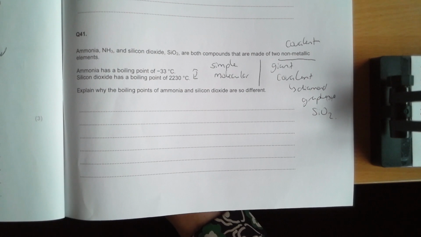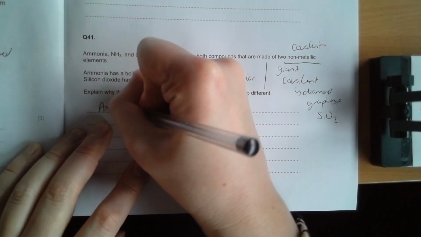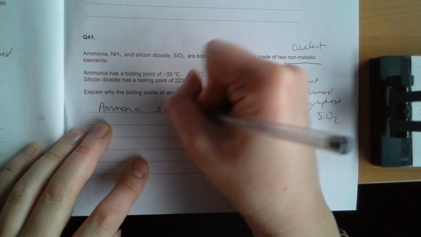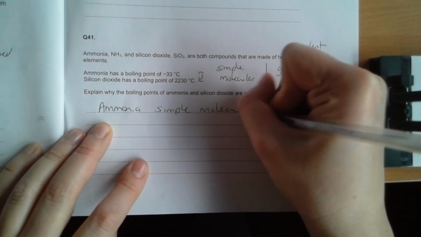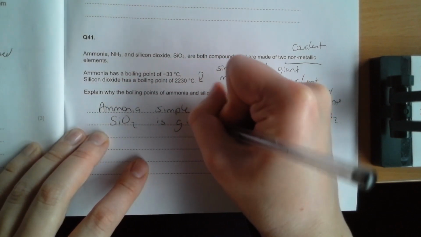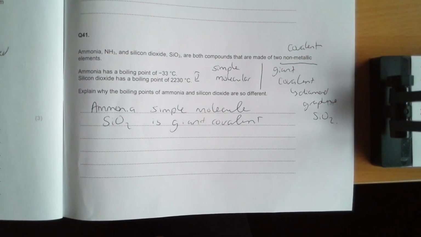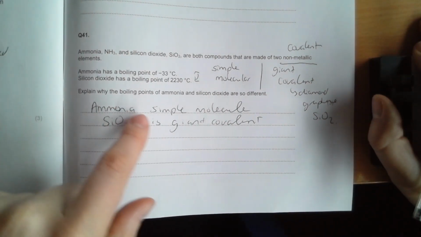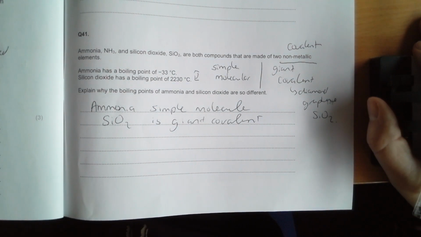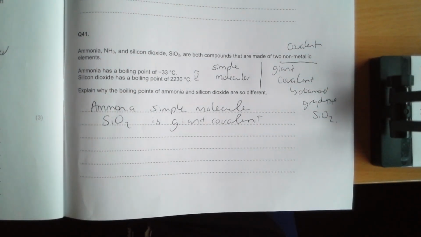Okay, so to get your marks here, you'll tell me that ammonia is a simple molecule, and that silicon dioxide, SiO2, is giant covalent. But then you need to explain how that affects their boiling points. If it's a simple molecule, think of intermolecular. It's only got weak intermolecular forces.